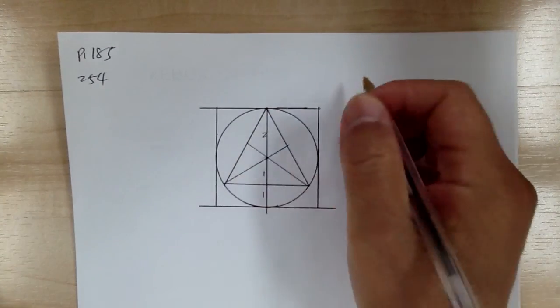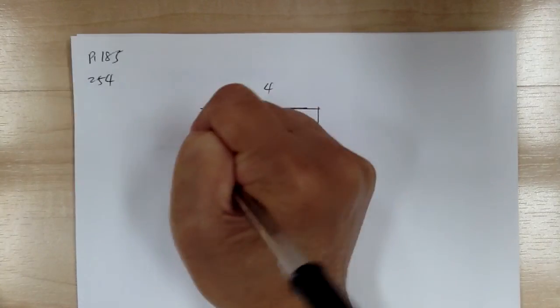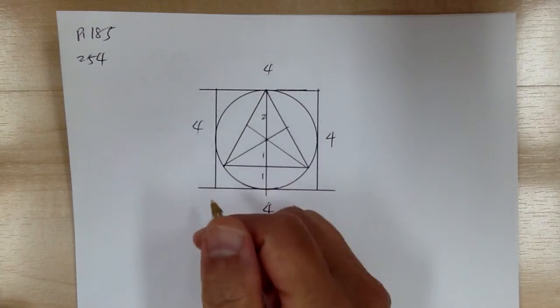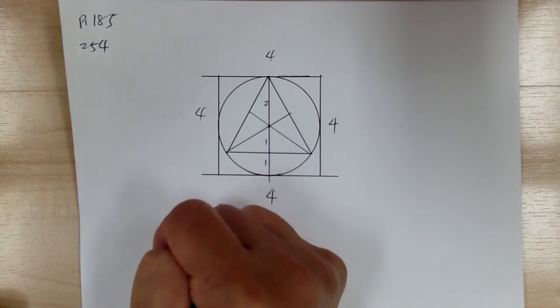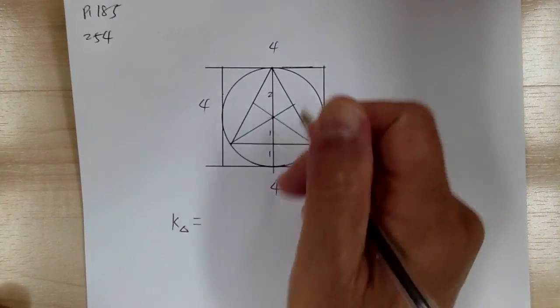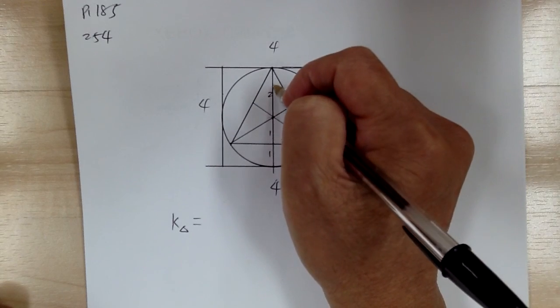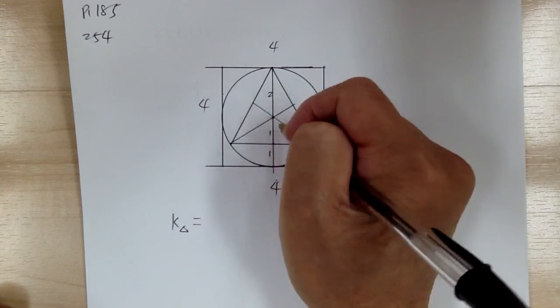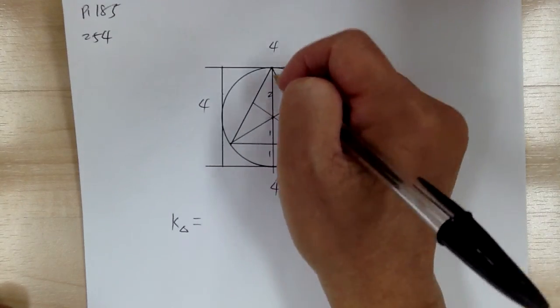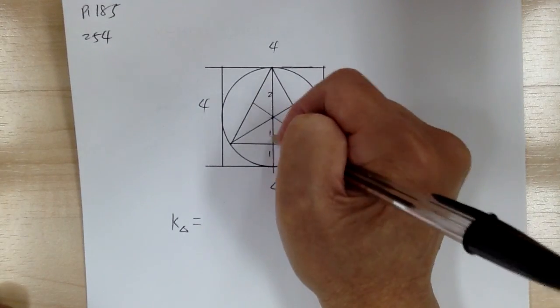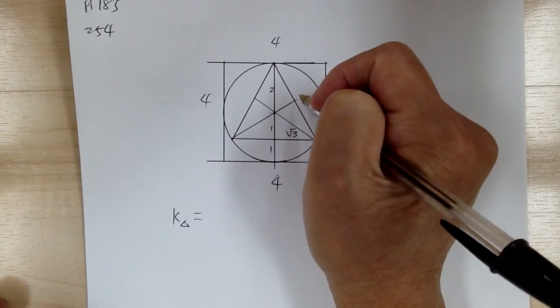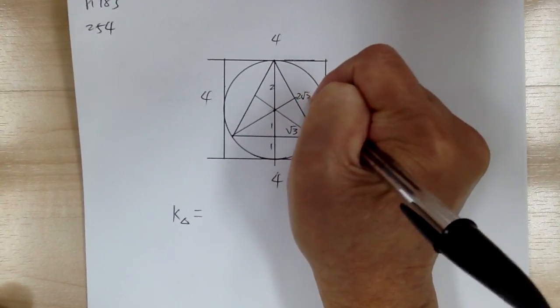So by looking at that, the square will have a side of 4 on each side. And now you can see the area of the triangle. So this is 3. This is the long leg. The short leg, you divide 3 by square root of 3, so this would be square root of 3. And this would be 2 square root of 3 if you need it.